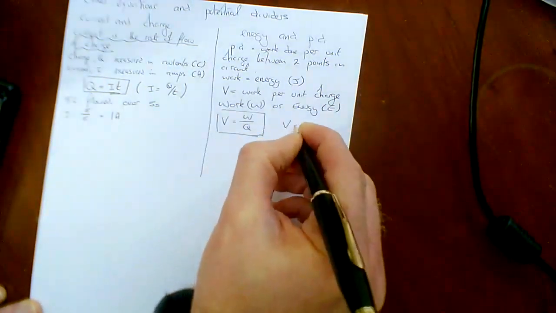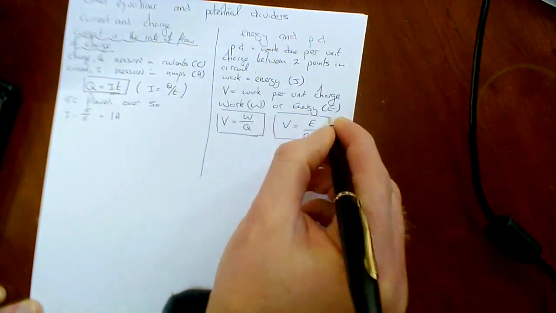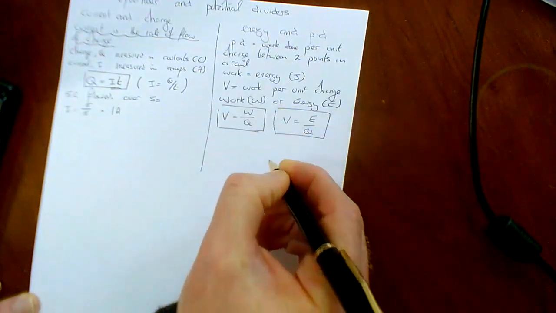You might also see that as E divided by Q, because E and W, energy and work, are the same thing.